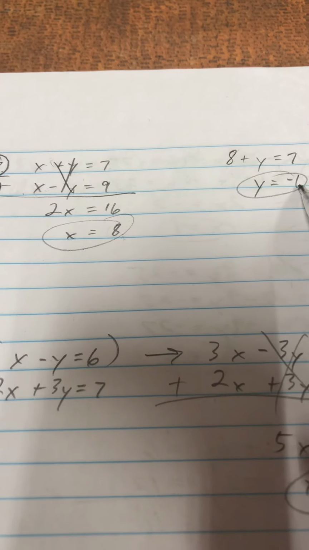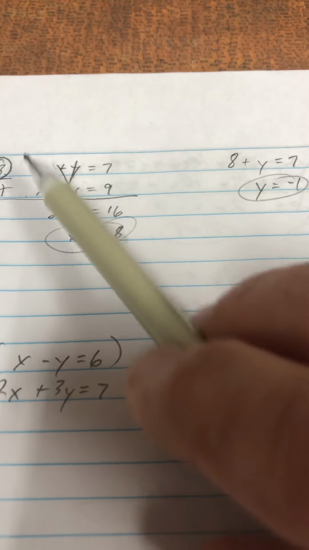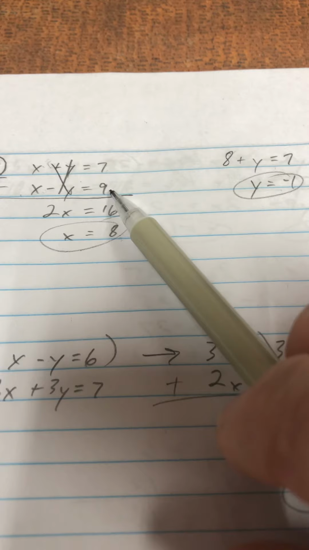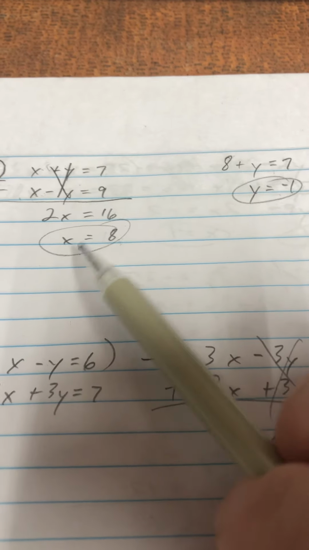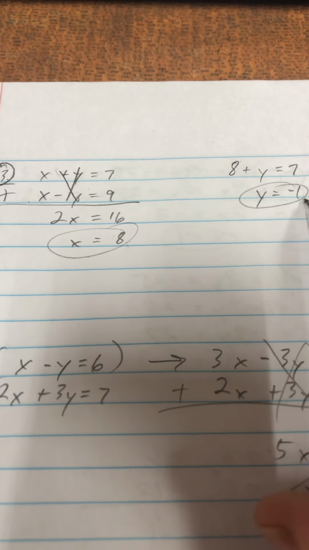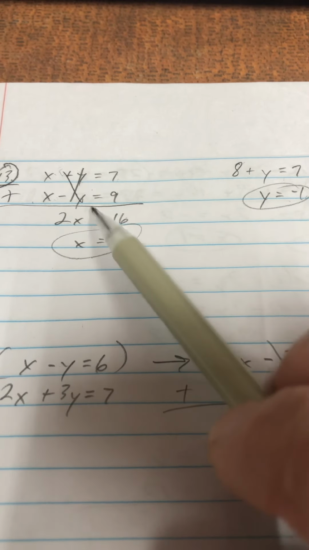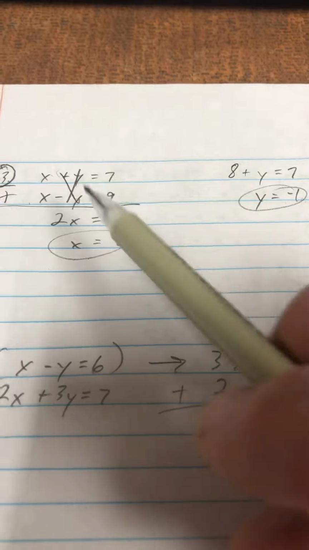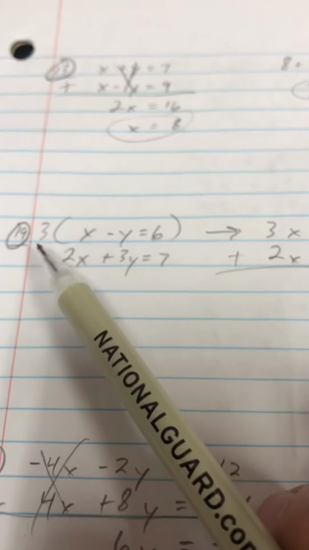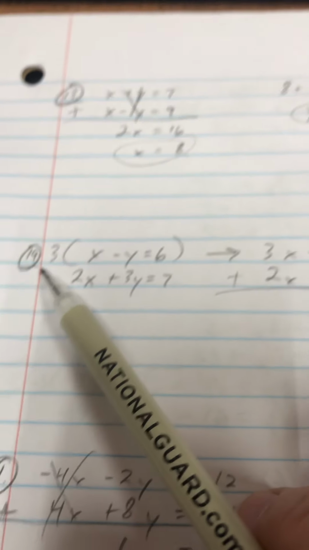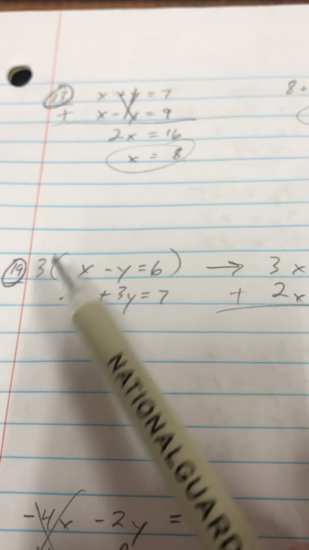And then when you plug in these numbers, you'll see they will work. I went through and checked these on my calculator to make sure that they work. You just plug in the x value, plug in the y value, this -1. In all of these problems I checked in order to make sure that they were correct, and you could do so also.